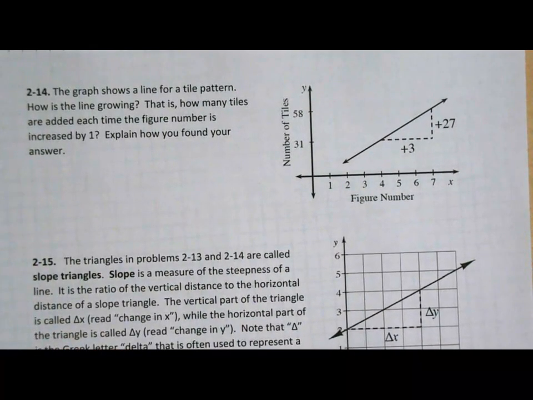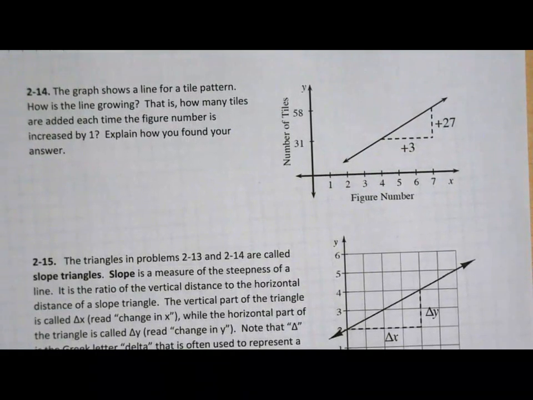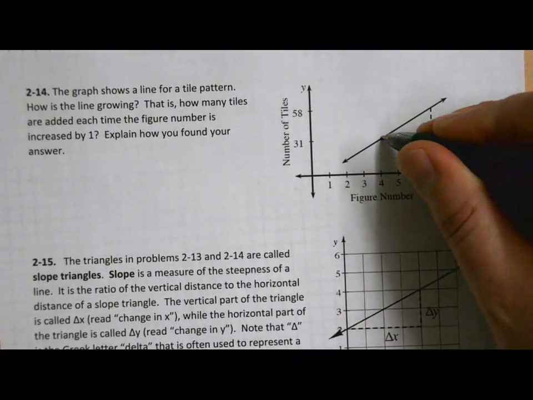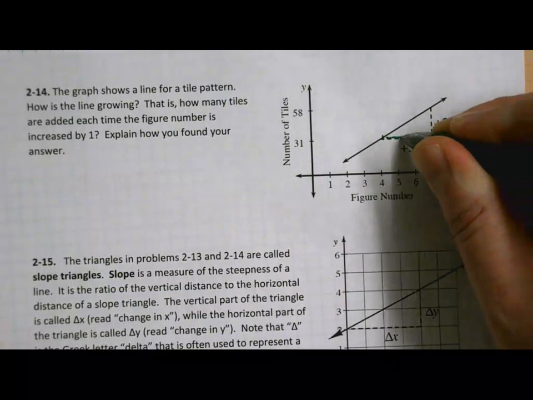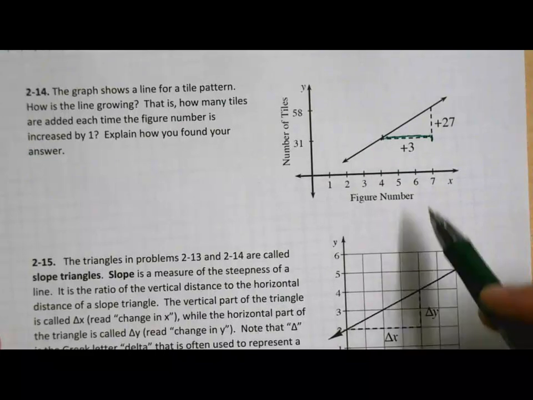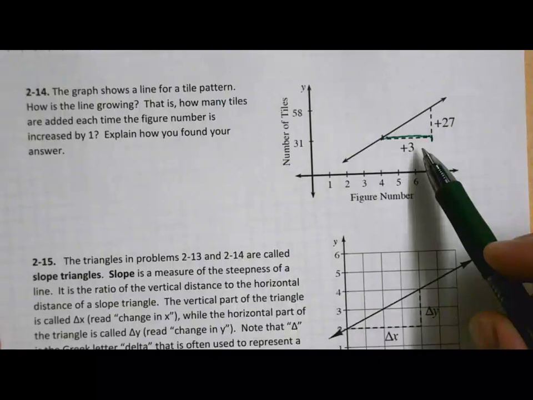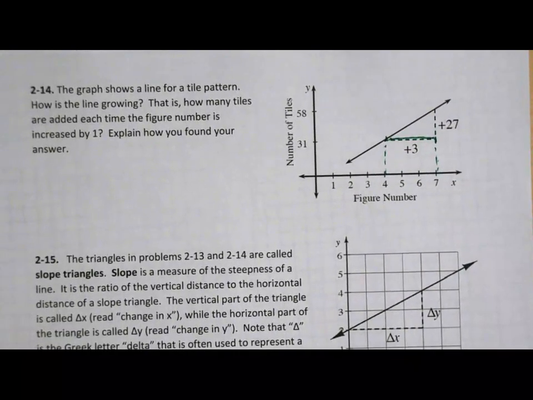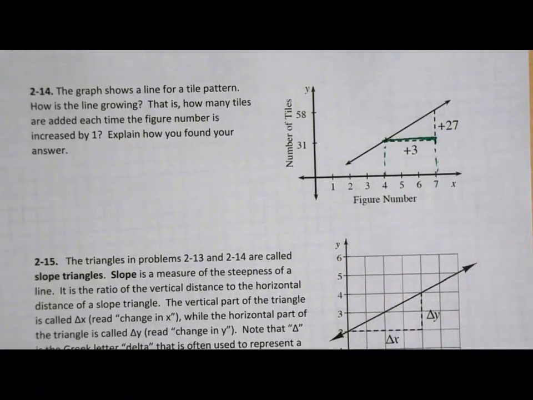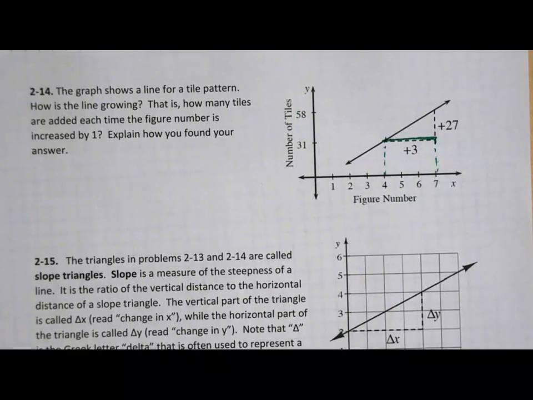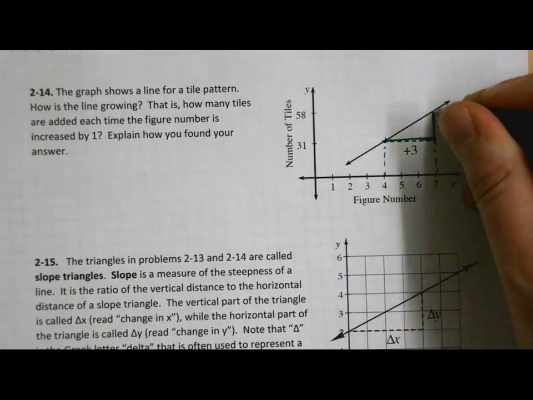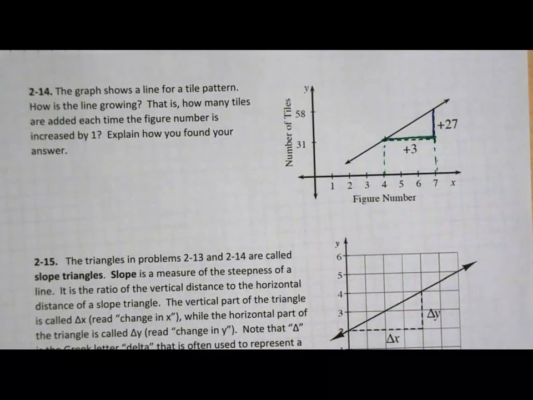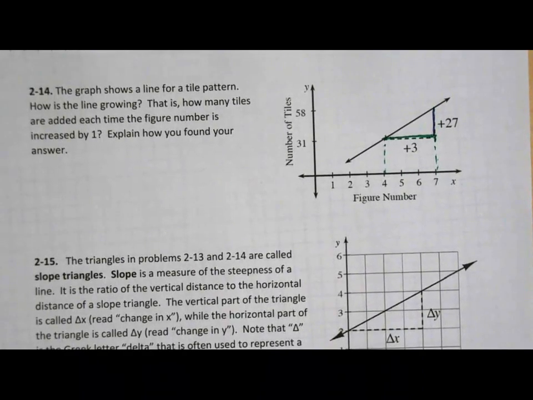I want you to think about this for a minute. And I want you to notice that as we look at this tile pattern, from here to here, I want you to think about what's happening down here. What is this plus 3? This plus 3 is telling us how many new what? It's in the x direction. That's telling us how many new figures. So as I go from figure 4 to figure 7, I've gained 3 new figures. As I add 3 new figures, I want you to be looking at this. What is this 27? This 27 is in the y direction. That's the number of tiles. So when I add 3 new figures, I'm adding 27 new tiles.